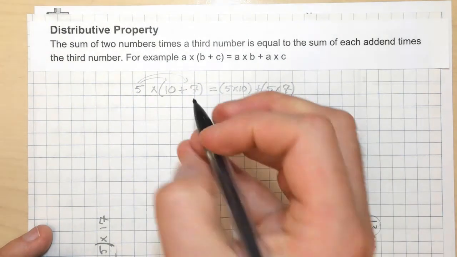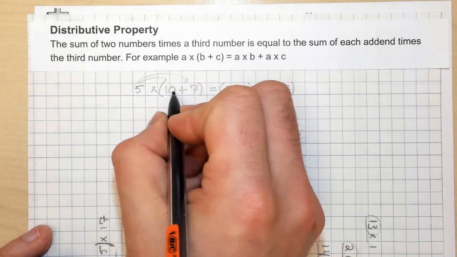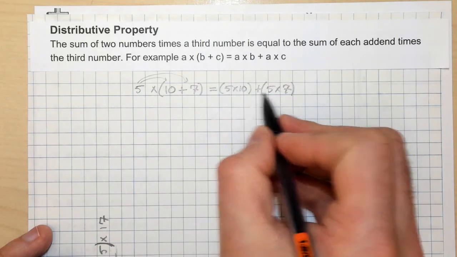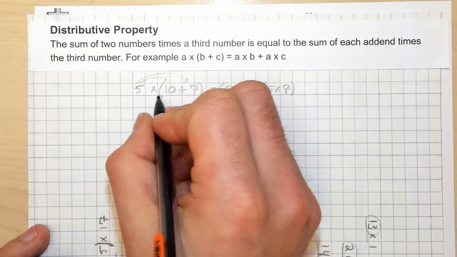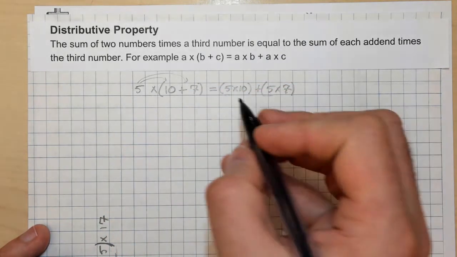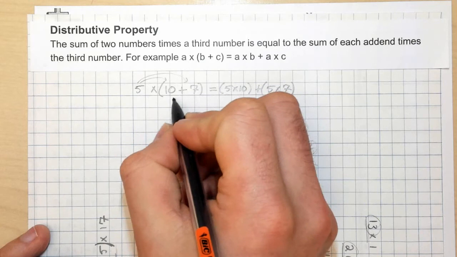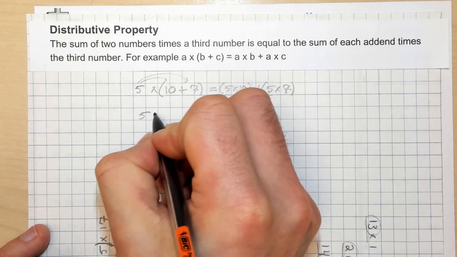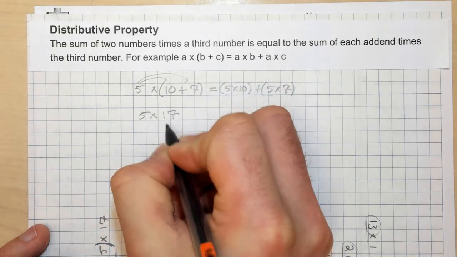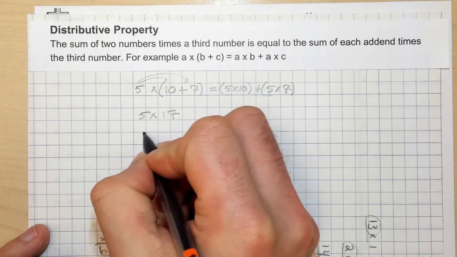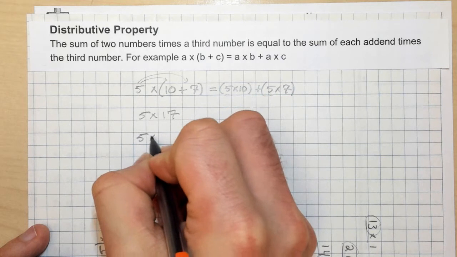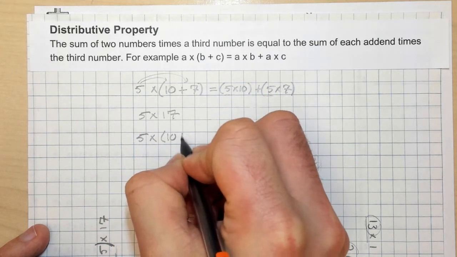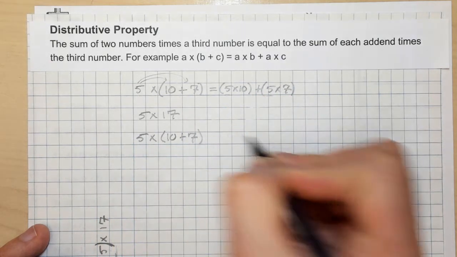So you can see I distributed the 5, right? I have 2 5s over here, and it doesn't change the equation. This is the same as 5 times 17, right? And all I did was I took the 17. I could say 5 times 17, but I definitely don't want that. So what I did was I split up the 17. I go, okay, 5 times 10 plus 7. Still the same thing. I just split it up.